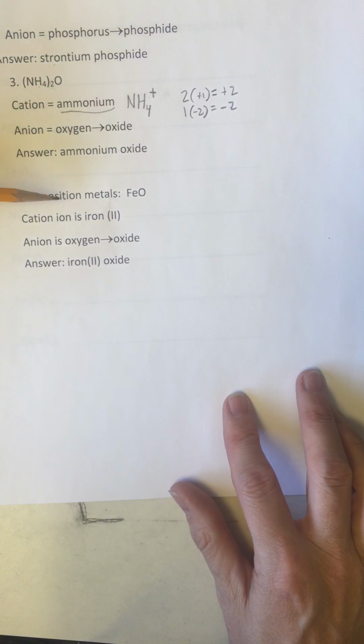Okay? Here's one more. Now this one's a little more complicated, but not much really. The cation is the iron here, and it has a charge of +2. Now how do we know it's +2?